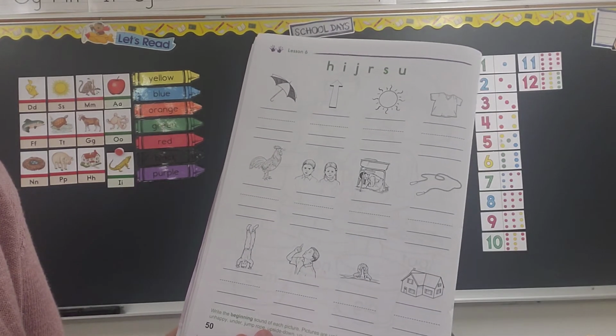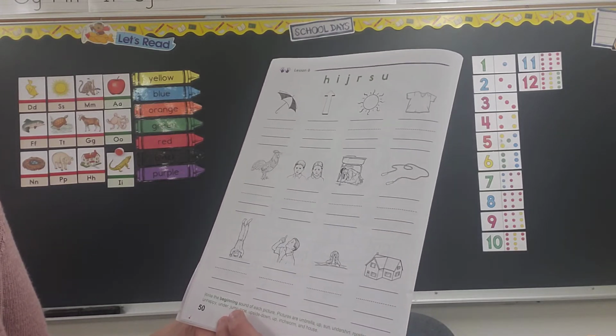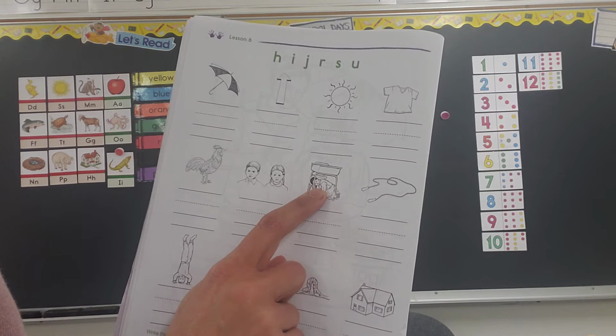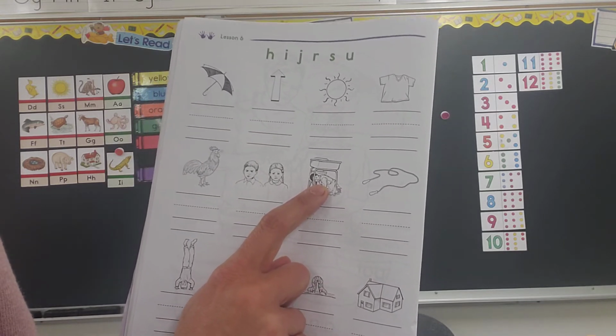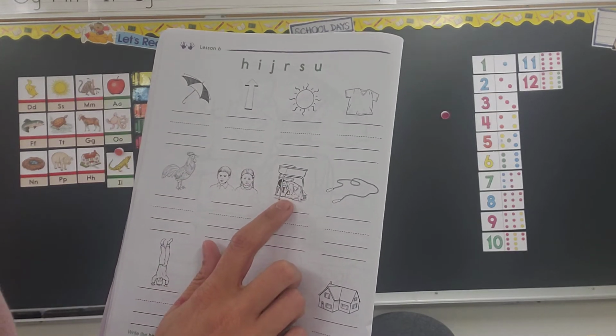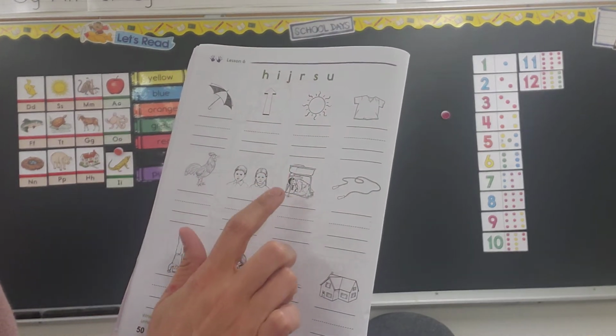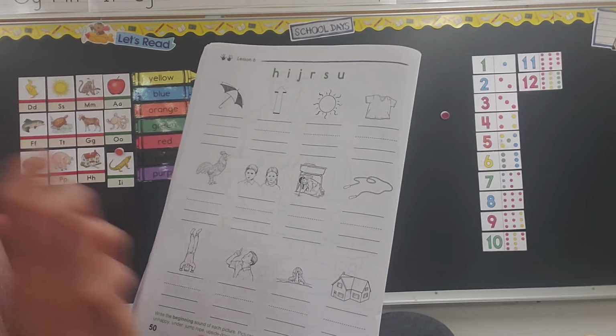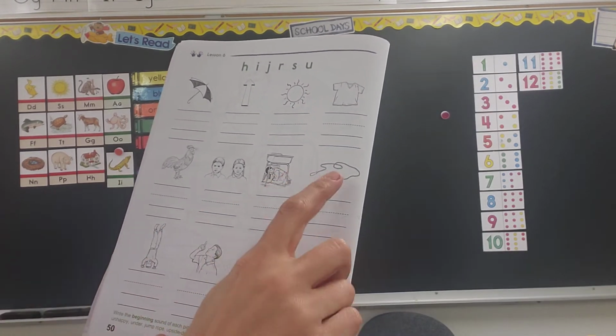Unhappy. The next one, that little boy is under. Which one of those letters says as in under? Whenever you know, write it on the line.